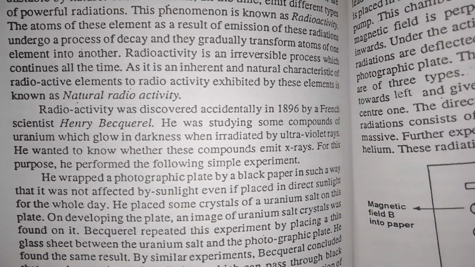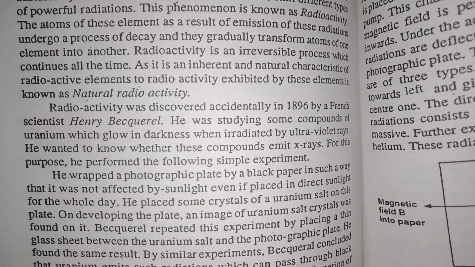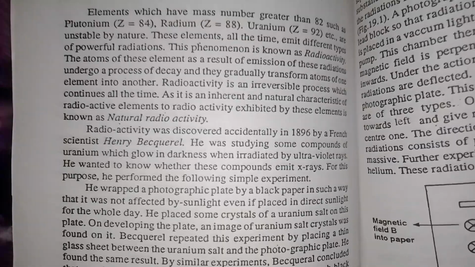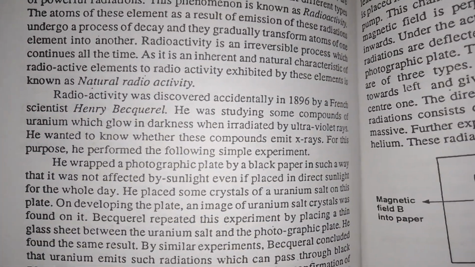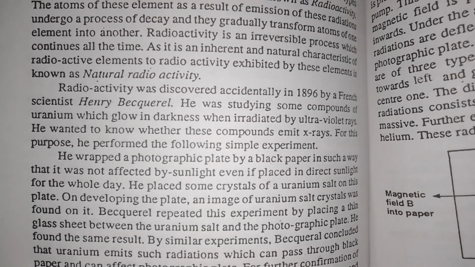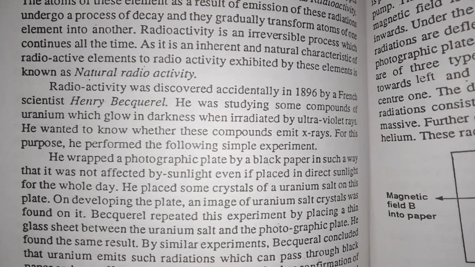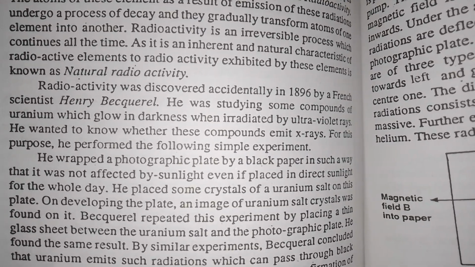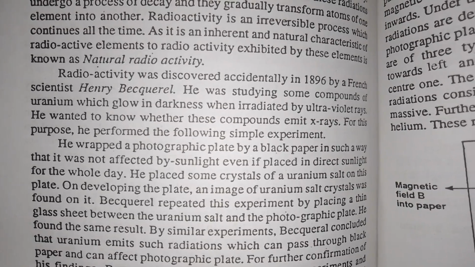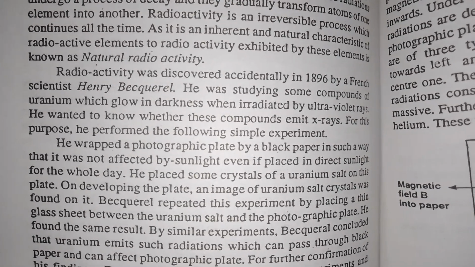Radioactivity was discovered accidentally in 1896 by a French scientist, Henri Becquerel. He was studying some compounds of uranium which glow in darkness when irradiated by ultraviolet rays. He wanted to know whether these compounds emit X rays.